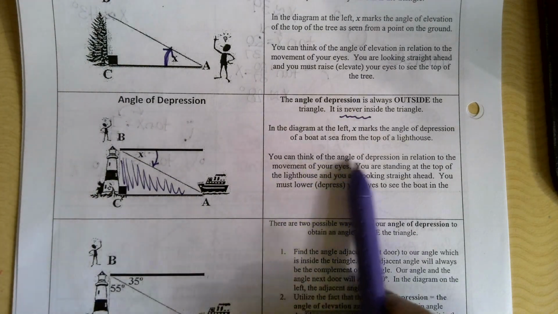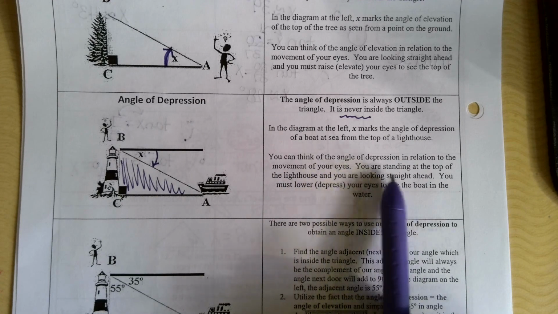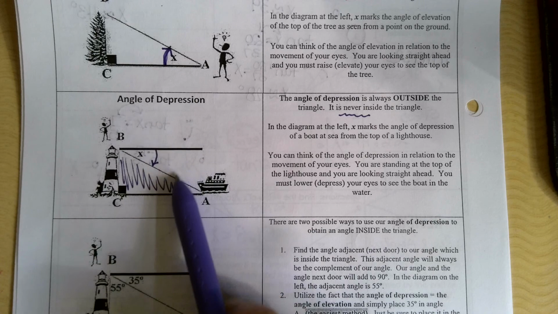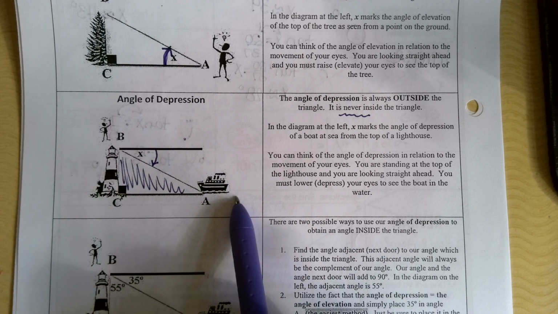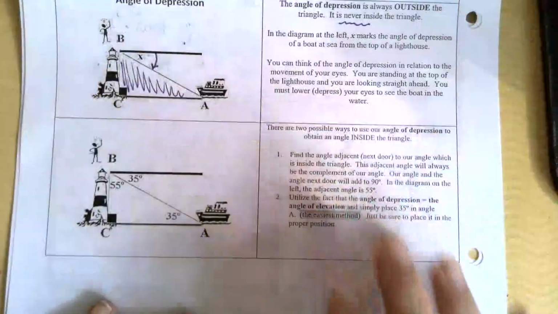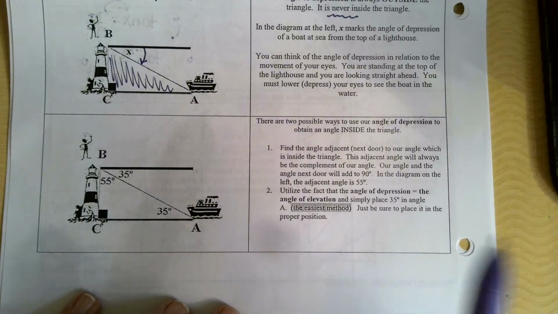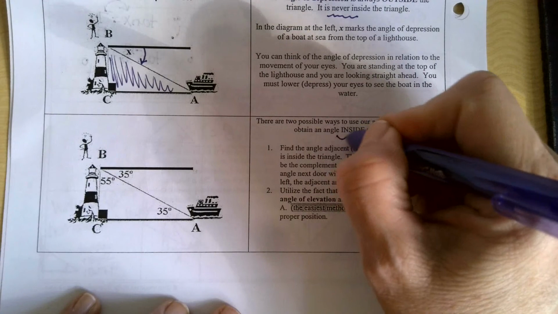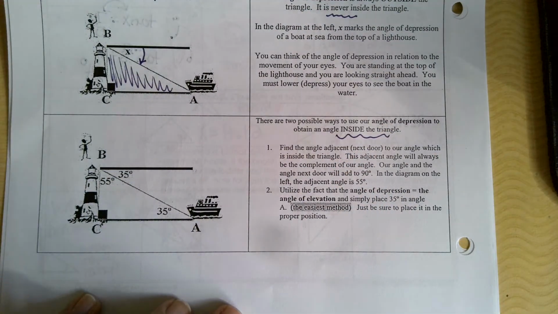You can think of the angle of depression in relation to the movement of your eyes. You're standing at the top of the lighthouse, looking straight ahead. You must lower or depress your eyes to see the boat in the water. Now, there are two possible ways to use our angle of depression to obtain an angle inside the triangle so that we can do our work.